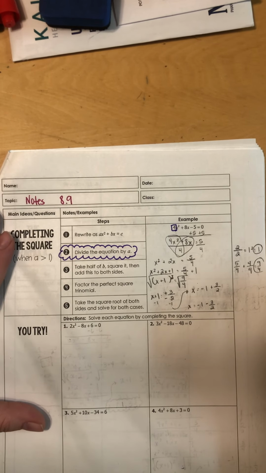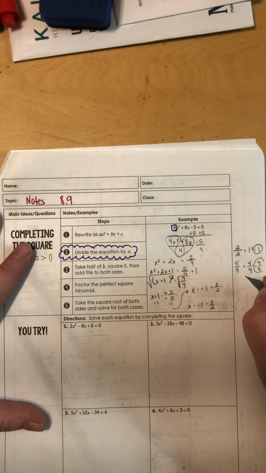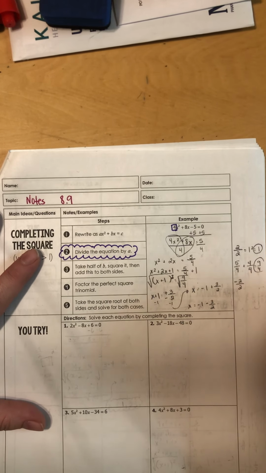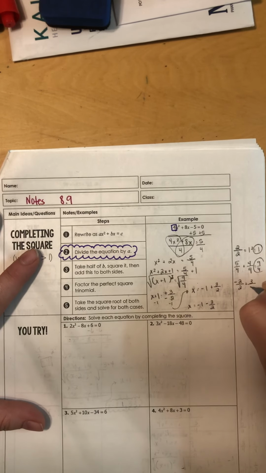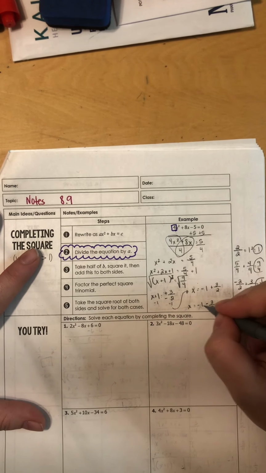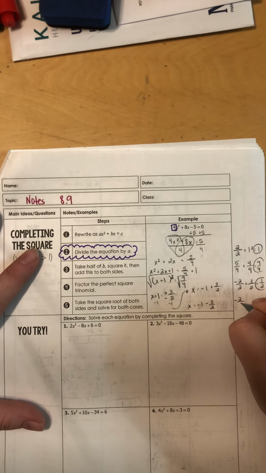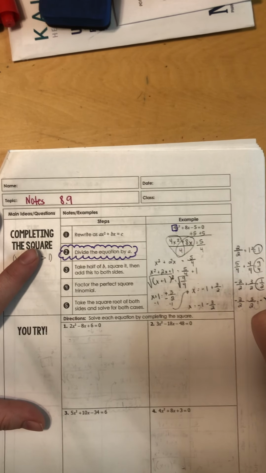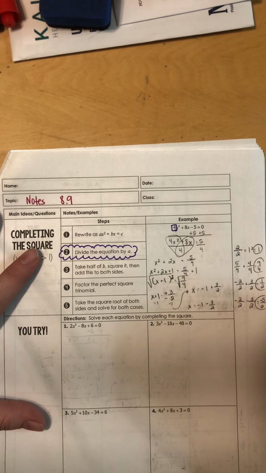Alright, I'm just going to do some stuff over here in this margin. So I have -1/1, or if I want it the same, it's going to be -2/2 plus 3/2 gives me 1/2. So 1/2. And then I have -1 minus 3/2. Again, I want the same denominator, so I'm going to do -2/2 minus 3/2, which gives me -5/2. So there's my answers.